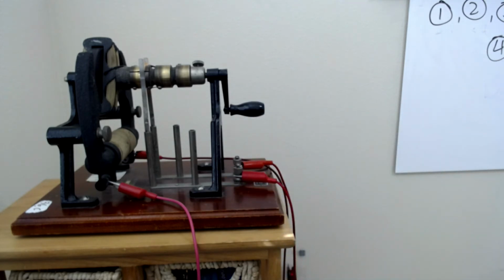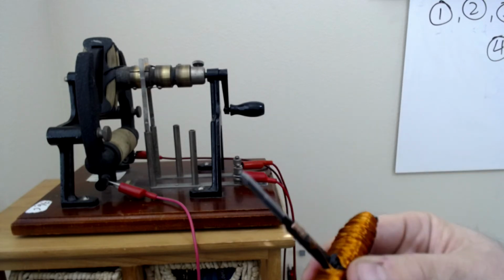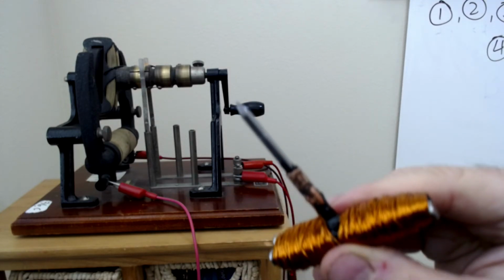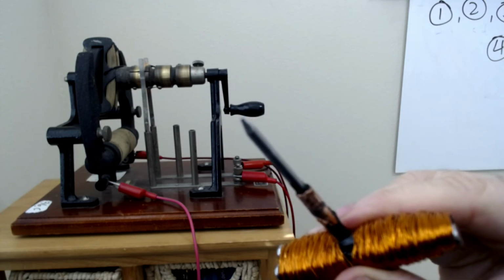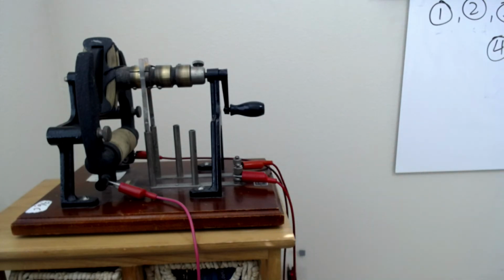Number 2, and this might be the biggest issue to getting it to just work, is you need to make sure you have really good, consistent contact between the armature and the brushes. Now this student's brushes were made out of stiff wire.